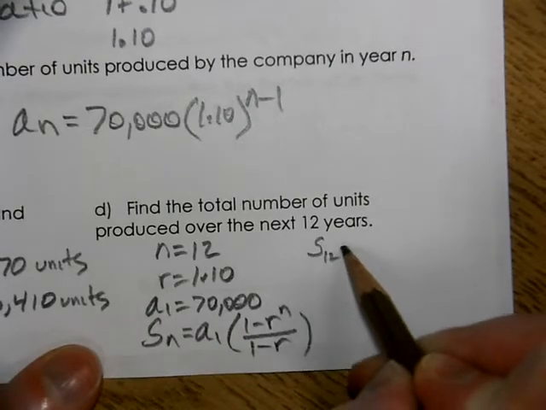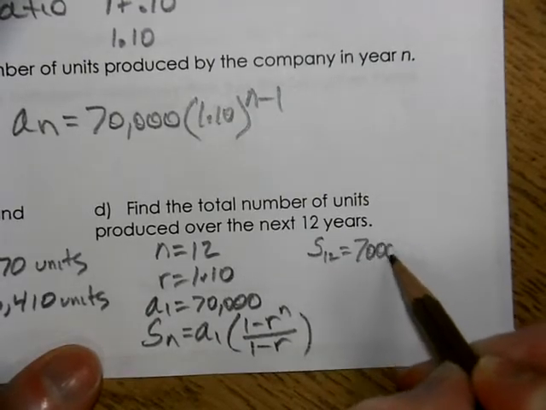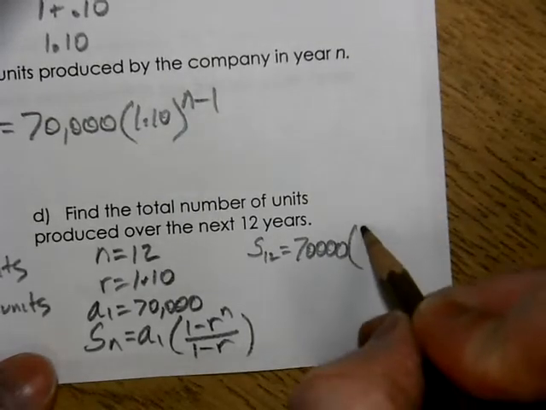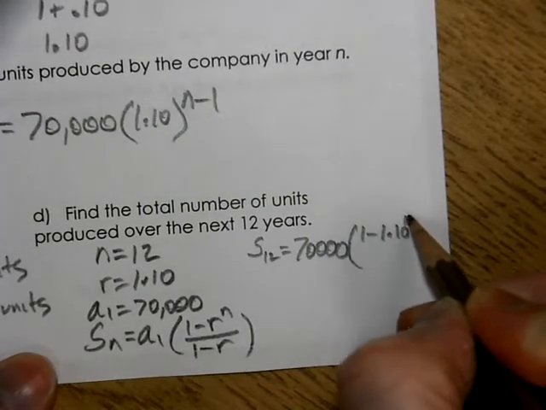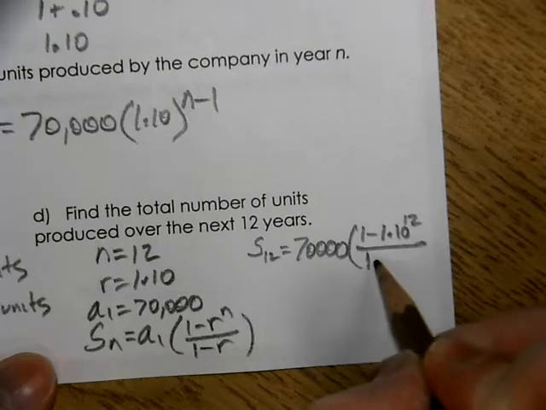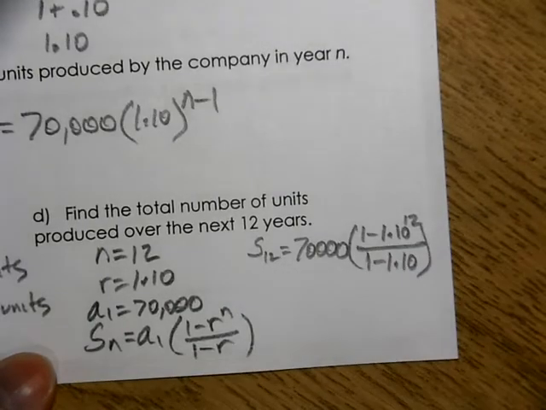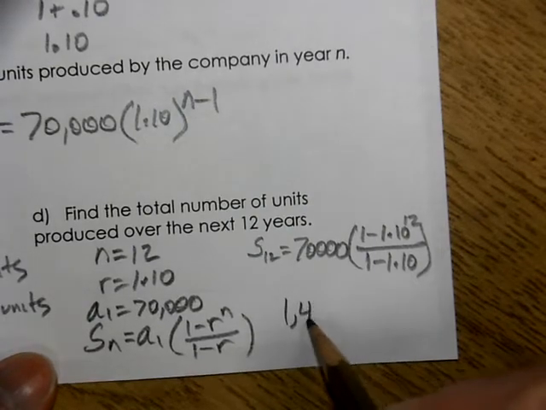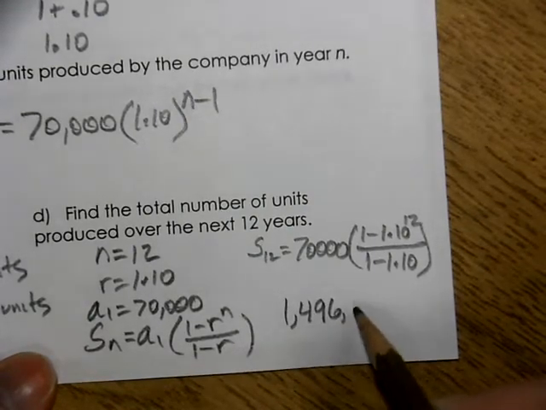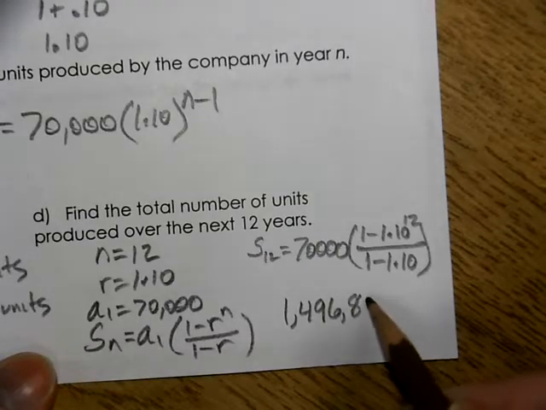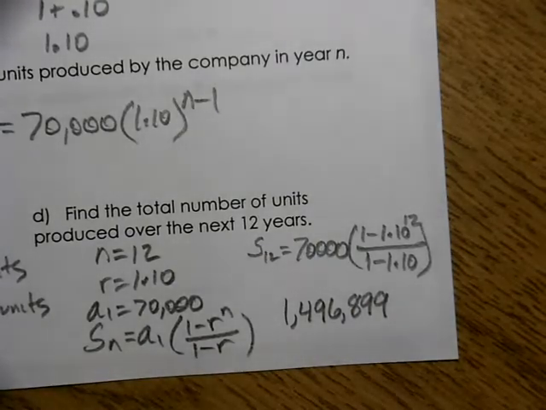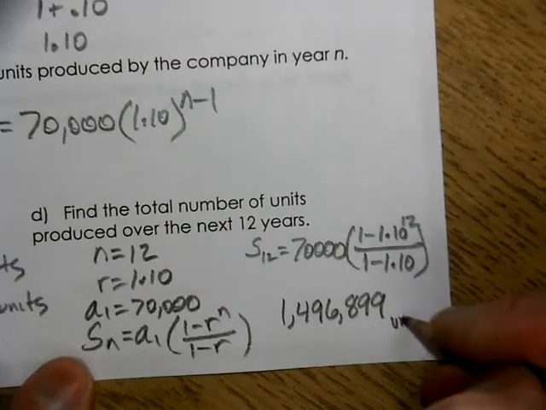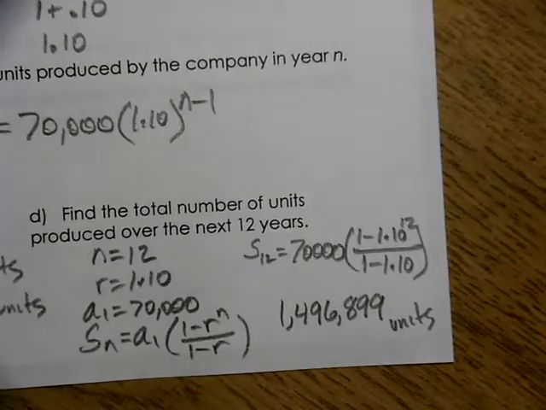So S of 12 will be 70,000 times 1 minus 1.10 to the 12th over 1 minus 1.10, which is 1,496,899.864, but we can't have partial units, so let's just say it's this, units.